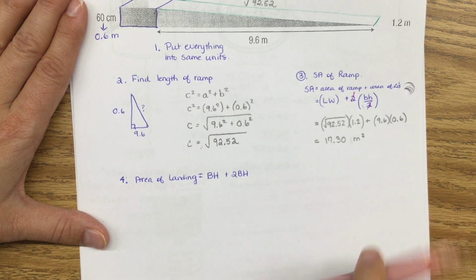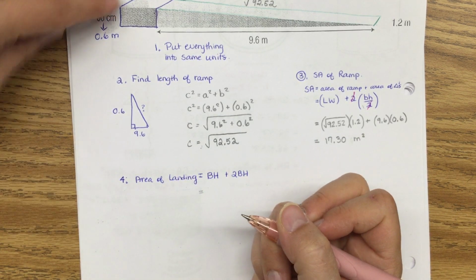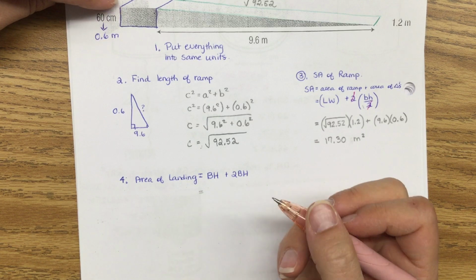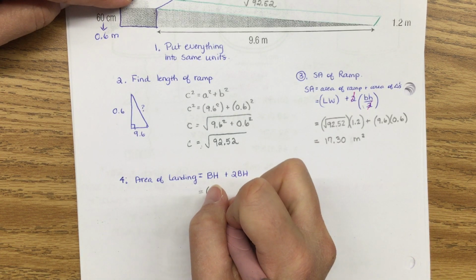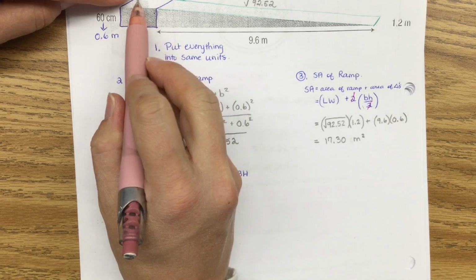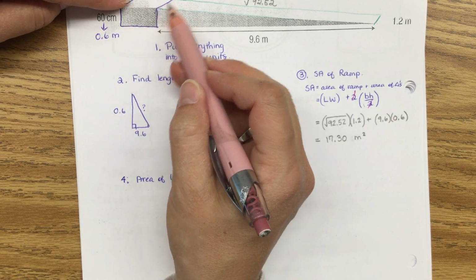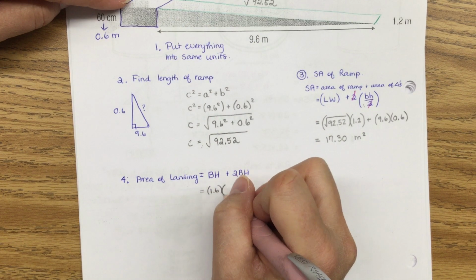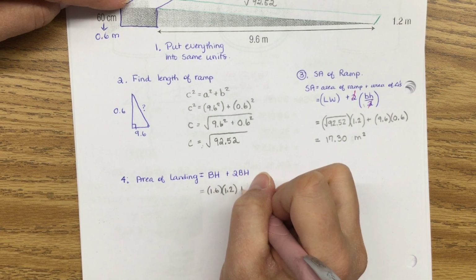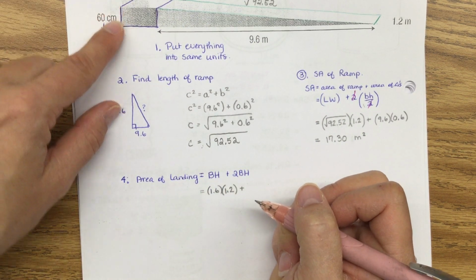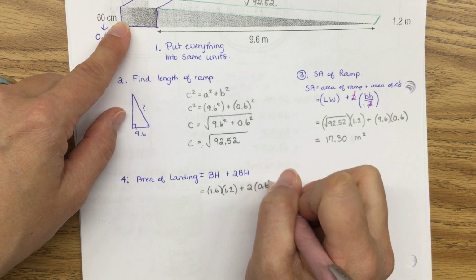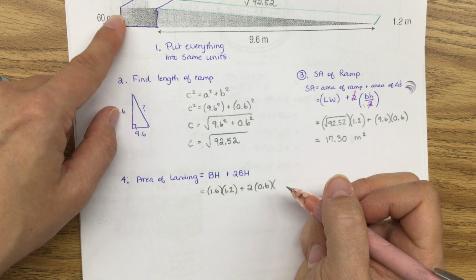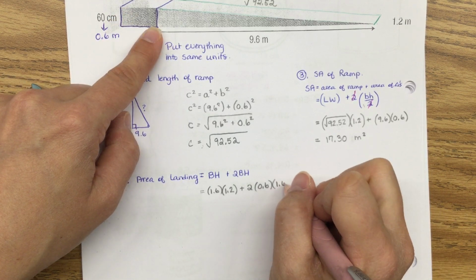Okay, so I'm going to calculate the first one. So that's going to be our square on top. Okay, so this is 1.6 and this is 1.2. So times 1.2 plus, and then our sides, that's 2 times 0.6 times 1.6.